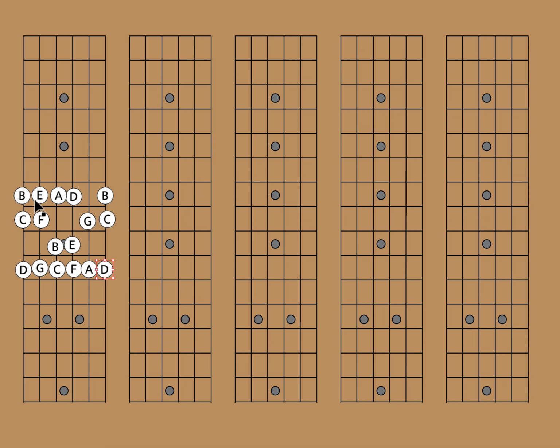So, we are virtually 3 notes per string right here, but if we were strictly 3 notes per string, that means we would have to play the B right here and eliminate this B, and then play the E right here. So to see what that would look like, I'll go ahead and delete this one. And so this would be what the 3-note per string pattern looks like.